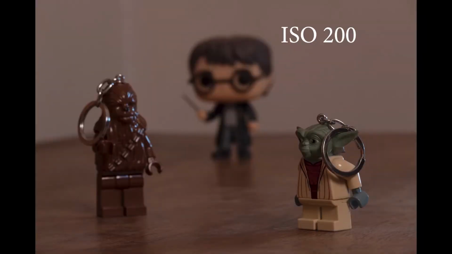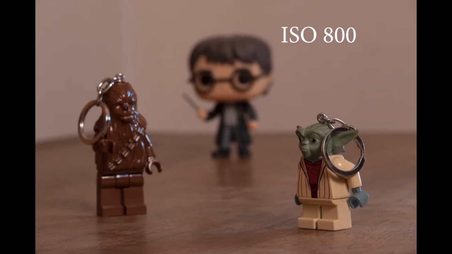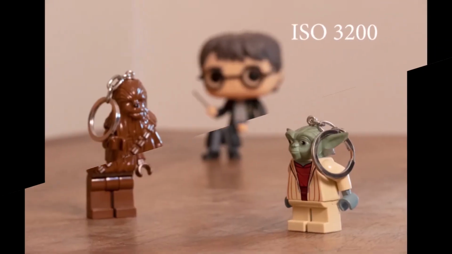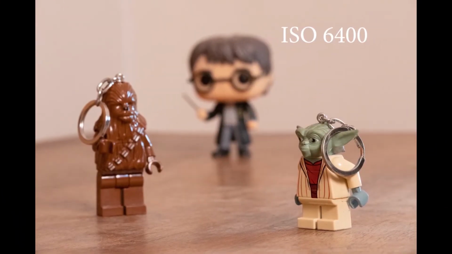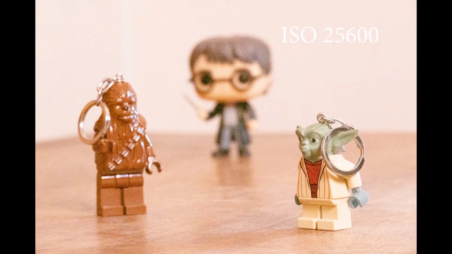So think of ISO like a volume control on your TV. You can turn it up to get more volume, you can turn it down to get less volume. But the more you turn it up, especially if you turn it too high, it starts distorting and sounds terrible. So you don't really want to keep it like that. Well, let's have a look at ISO quickly and see what ISO does to our images.